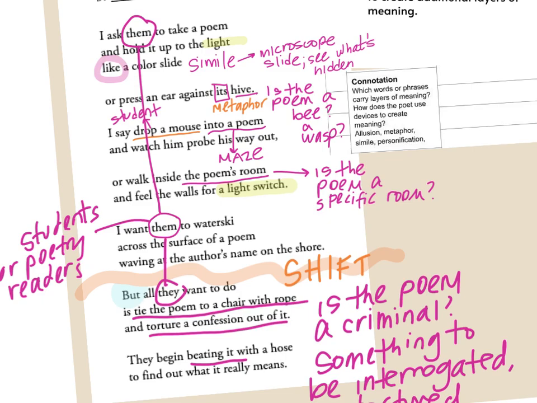So in this stanza, the poem is being compared to a body of water. It could be a lake, right? Or it could be a very calm bay. And in order to get at the meaning, the speaker in this poem recommends that students ski across the surface and kind of wave at the author at the shore. So you're not really investigating the meaning based on what the author says. You're looking just across the surface of the water.